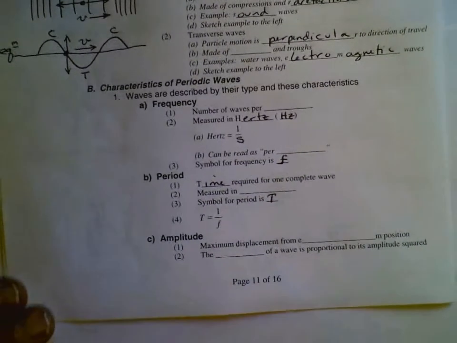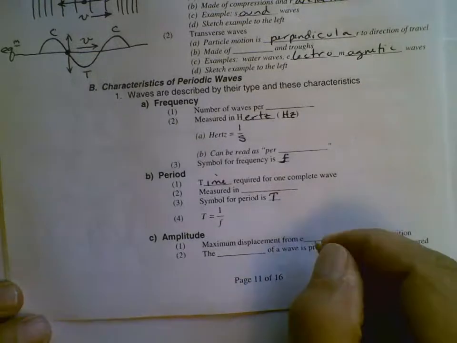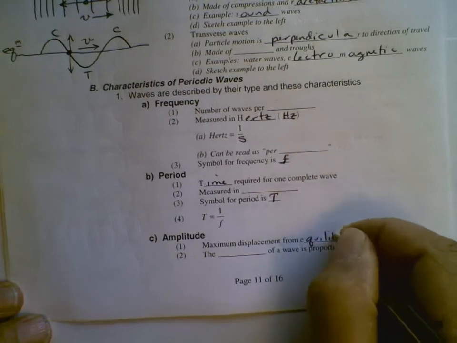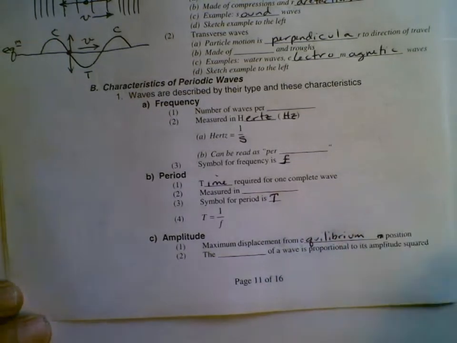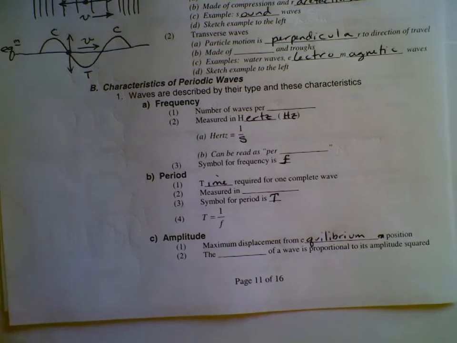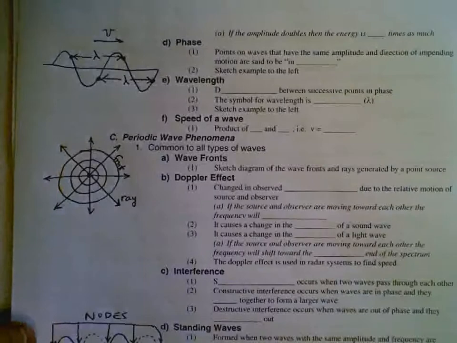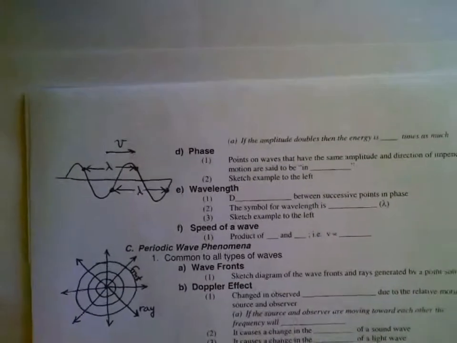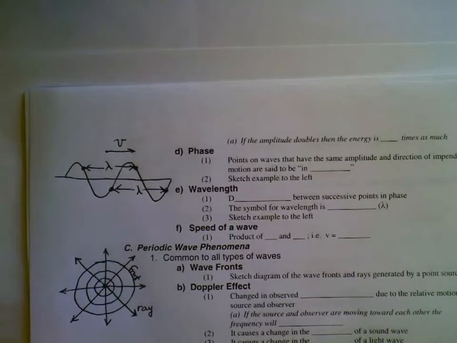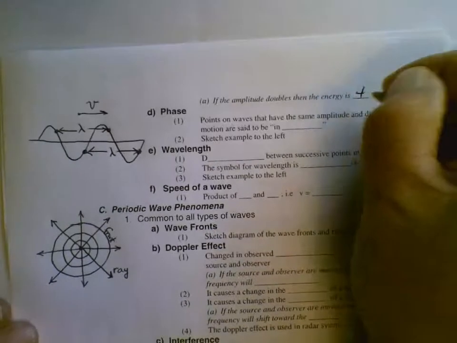And finally we finish up with amplitude on this page. Amplitude is the maximum displacement from the equilibrium position. And the energy of a wave is proportional to the square of the amplitude. You don't have to know that exact relationship, but understand that as the amplitude gets larger, the energy of the wave gets larger as well. Because the energy goes as the square of the amplitude, if the amplitude doubles, then the energy is going to be 4 times as much.